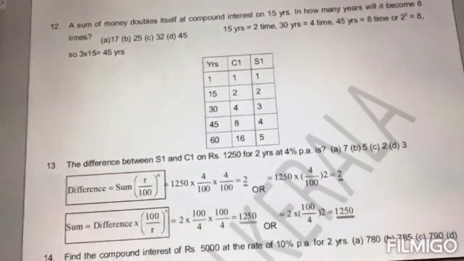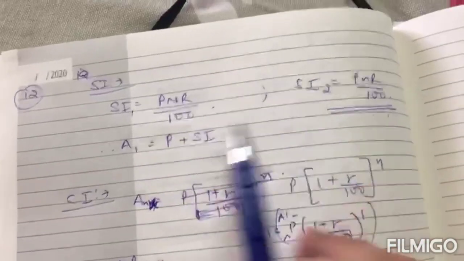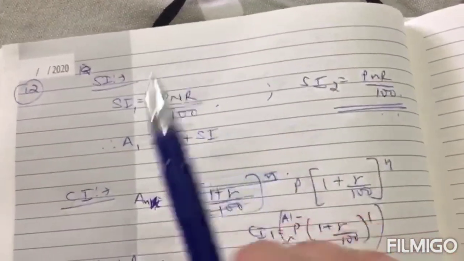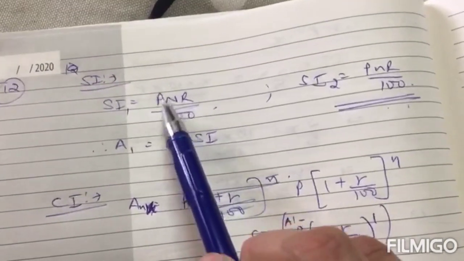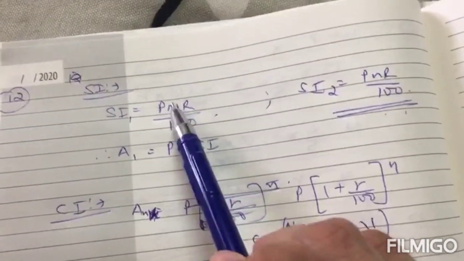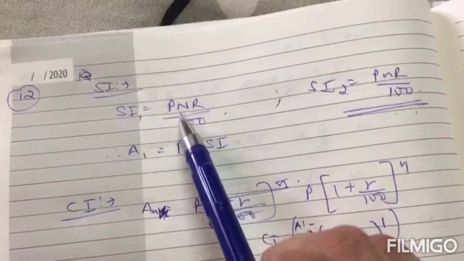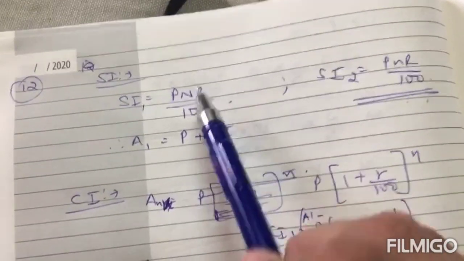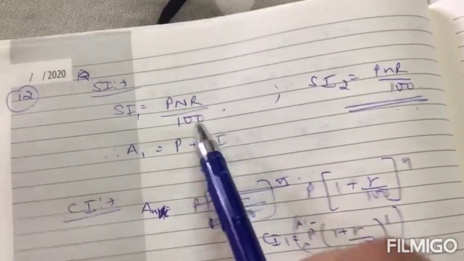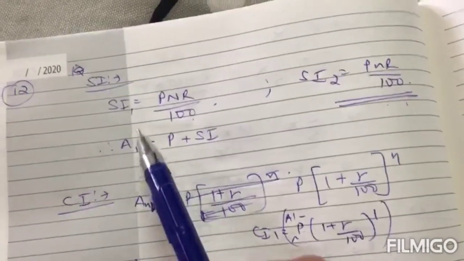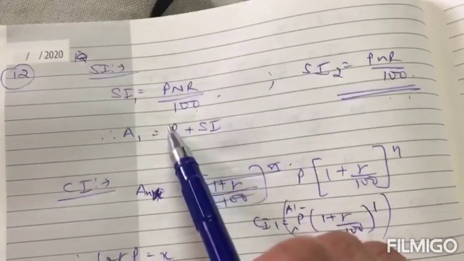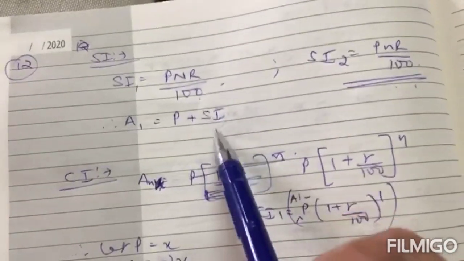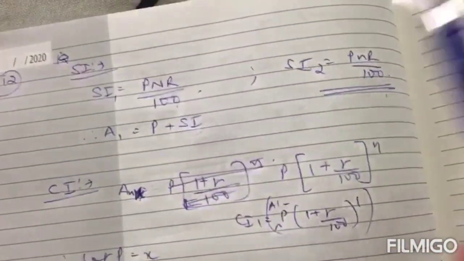Okay, all right. So let us just recap what we have done for simple interest. We said simple interest for 1 year is equal to the amount invested P into the time that it is invested for in years, which is denoted by N, and the rate of interest divided by 100. And the amount at the end of 1 year, that is the total amount that I get at the end of 1 year, is the original amount invested plus the simple interest for that 1 year, which is this.